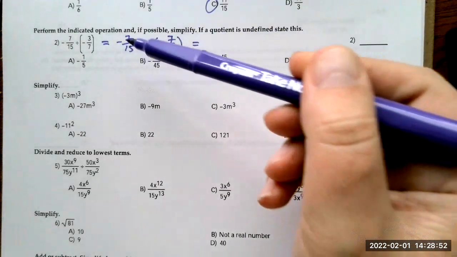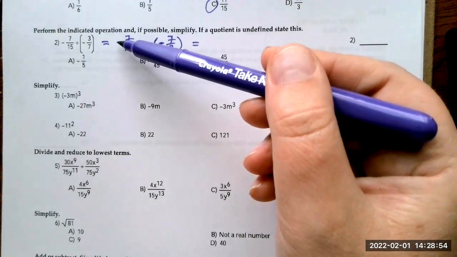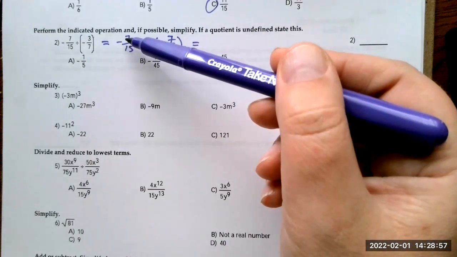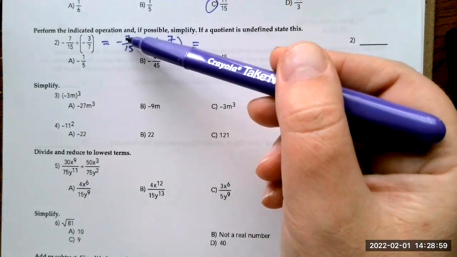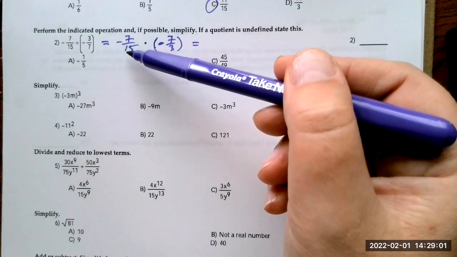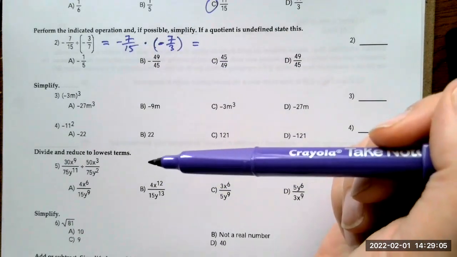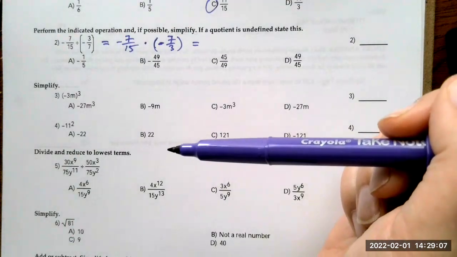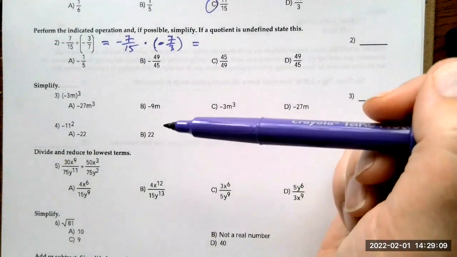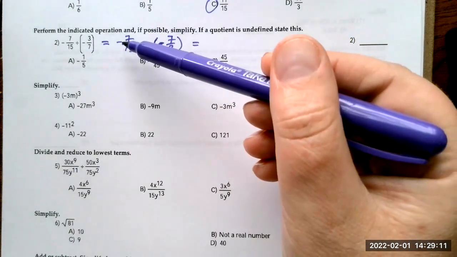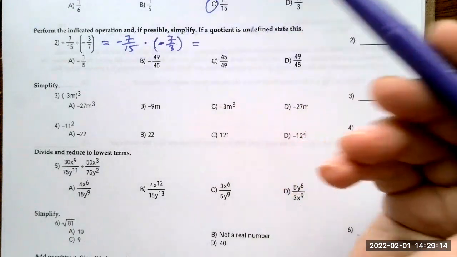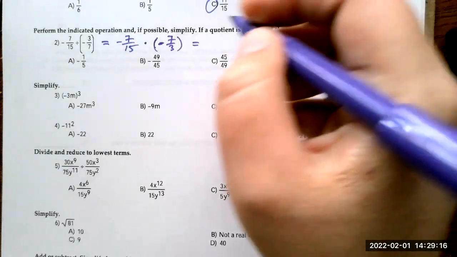Or we could bring this negative, by the way, you can bring the negative either to the numerator or to the denominator of the fraction, or leave it in front of the fraction, up to you when you're performing fraction operations. So I'm going to bring both of the negatives to the top.